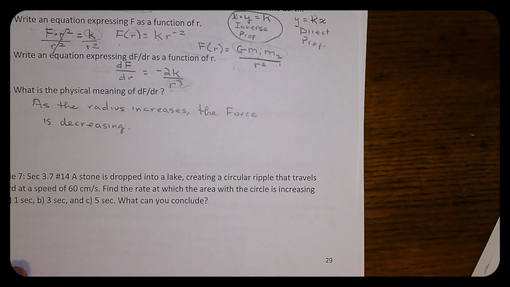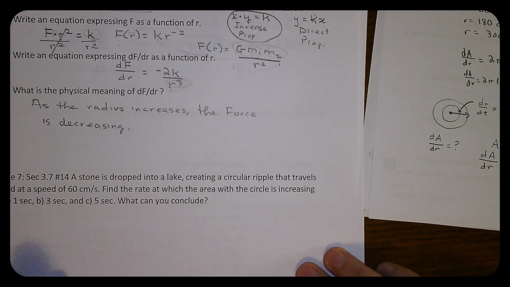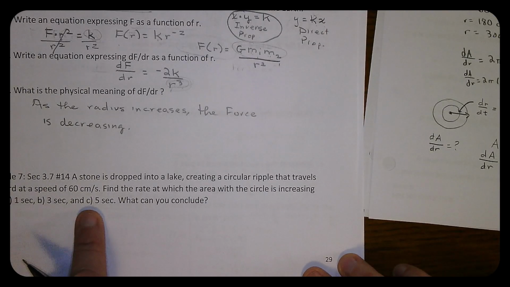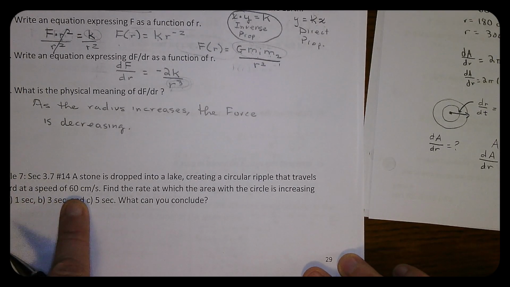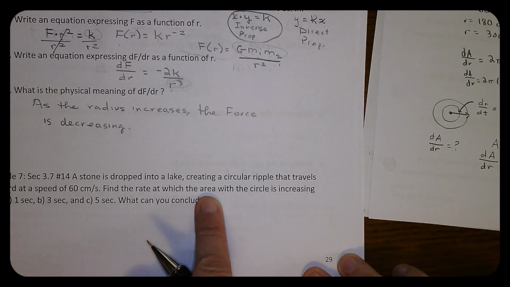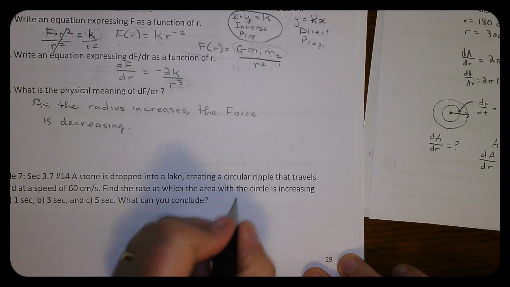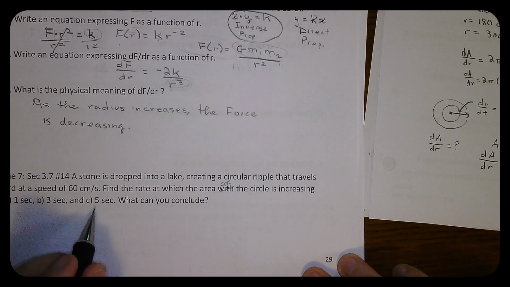Okay, this is the last example we're going to do before we go back to rectilinear motion. All right, this one says a stone is dropped into a lake, creating a circular ripple that travels outward at a speed of 60 centimeters per second. Find the rate at which the area of the circle is increasing after 1 second, 3 seconds, 5 seconds.